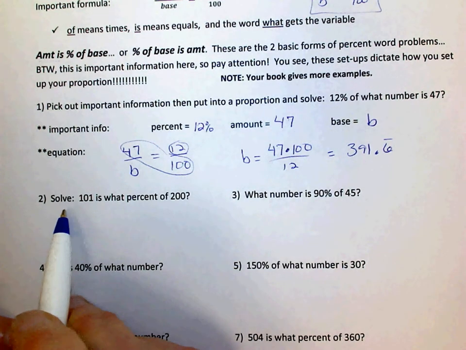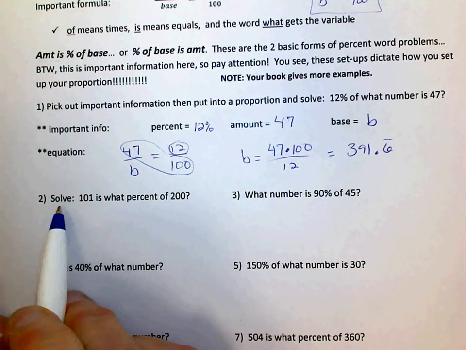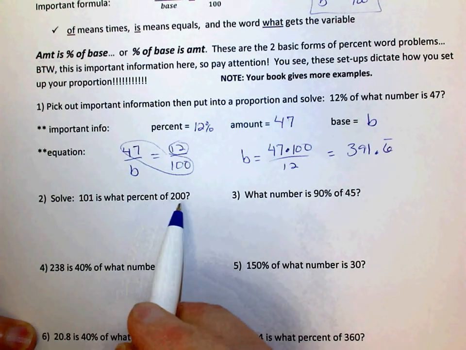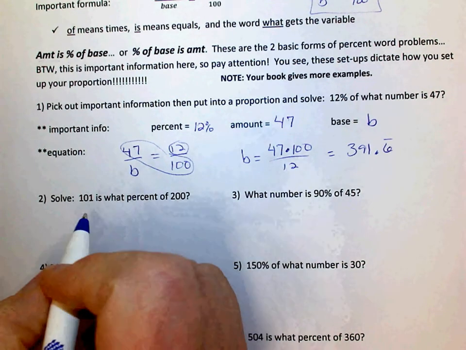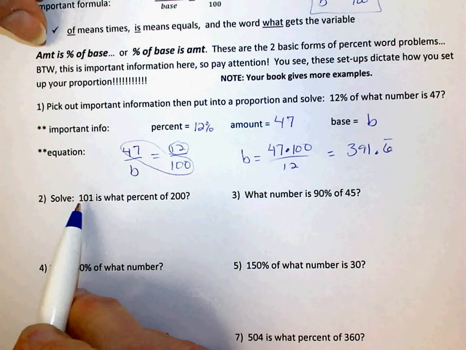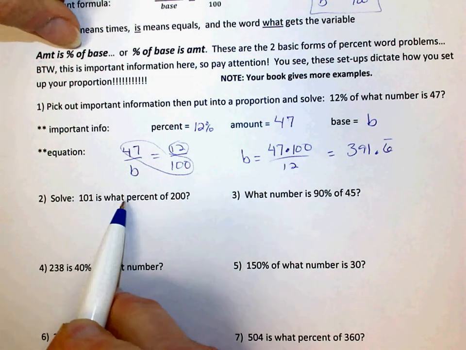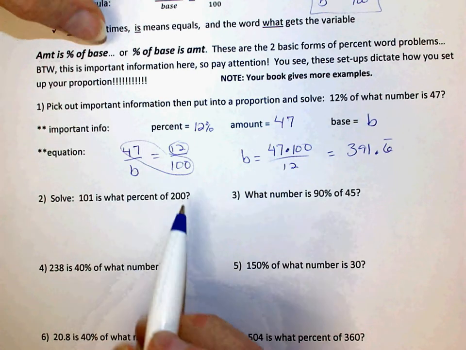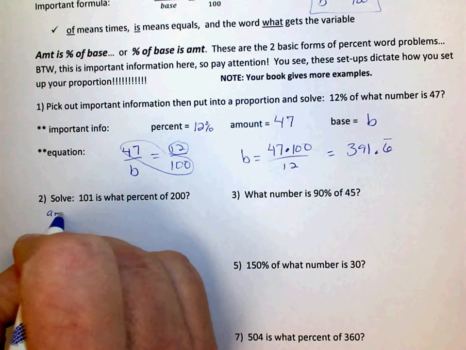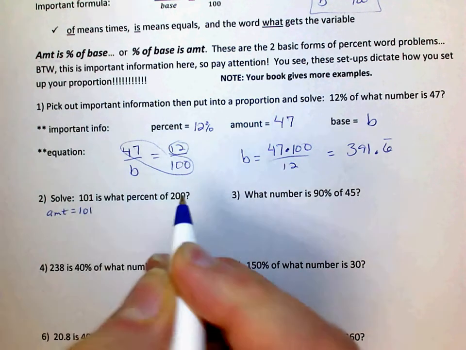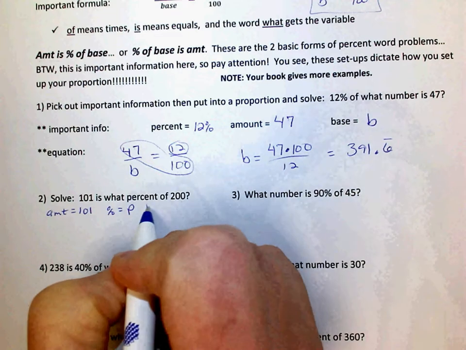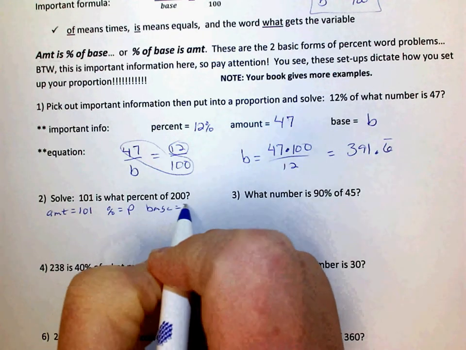So I'm just going to go ahead and skip on to number 2. Solve. So 101 is what percent of 200? So we're not starting with the percent, so amount is percent of base. So our amount is 101. Our percent, we don't know, and the base is 200.